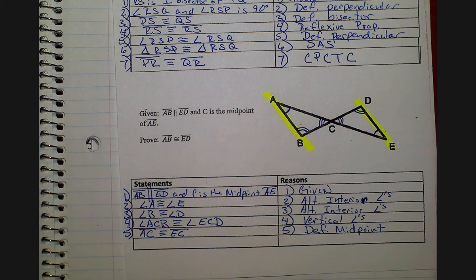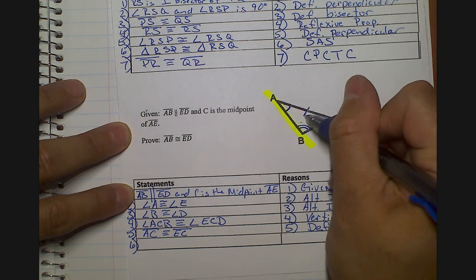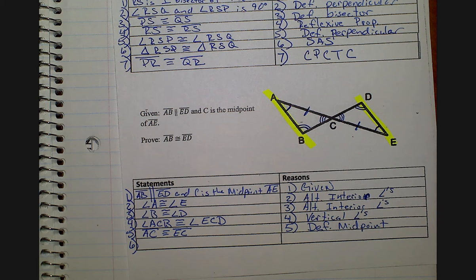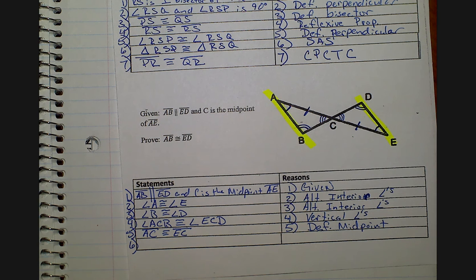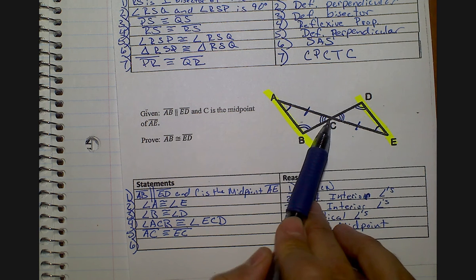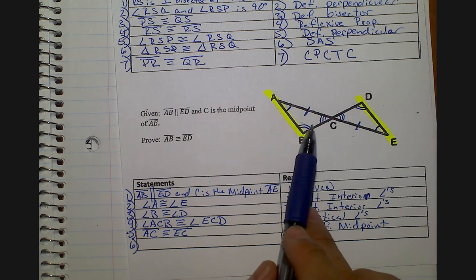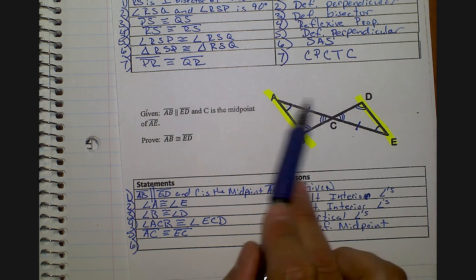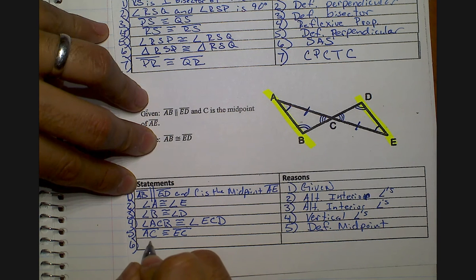Okay, number 6. So let's go ahead and mark this right here. Now that I mark that, do I have enough information to say that the triangles are congruent? Yeah, because all the marks are the same. Okay, but if I go back a page, I have angle, side, angle, don't I? I could say angle, side, angle, or I could also say angle, angle, side, but let's just do angle, side, angle to make it simple.